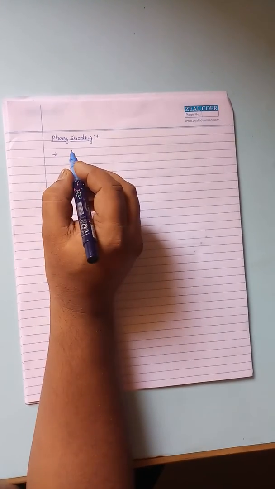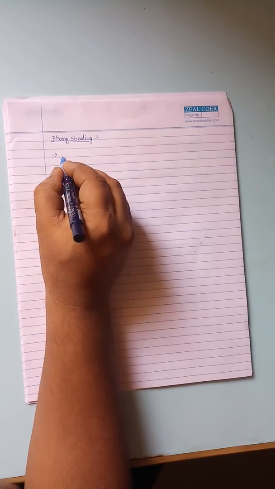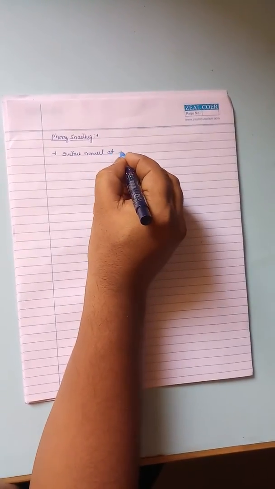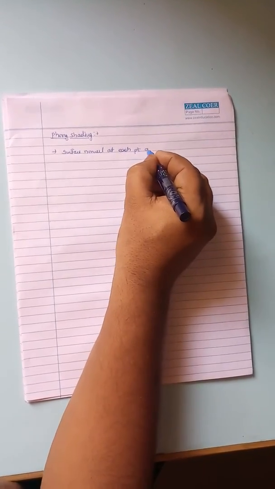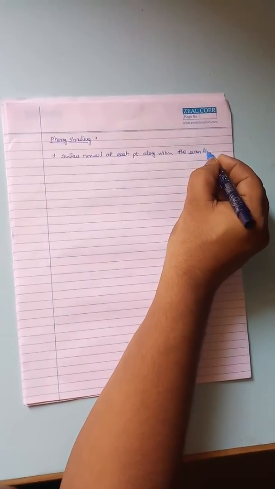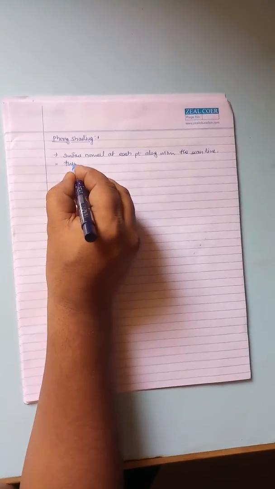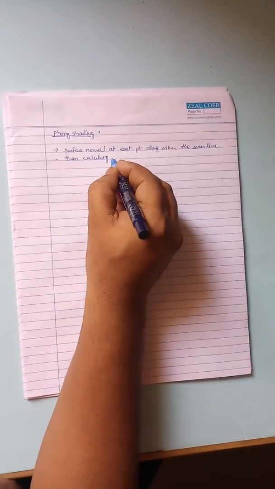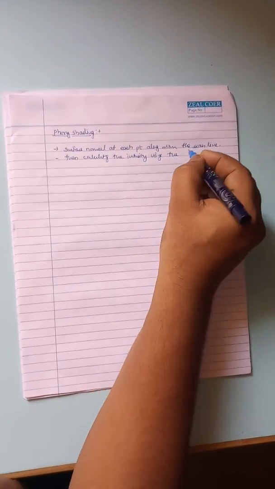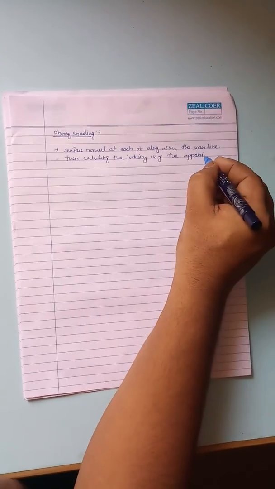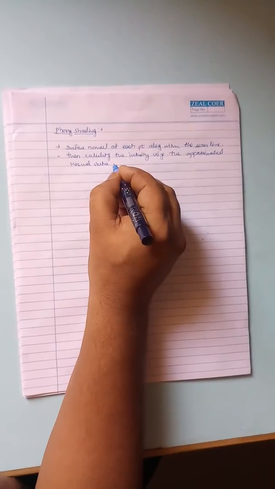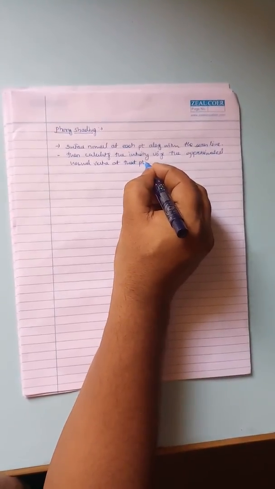That means this method works with the surface normal at each point along with the scan line, and then we calculate the intensity using the approximated normal vector at that point.